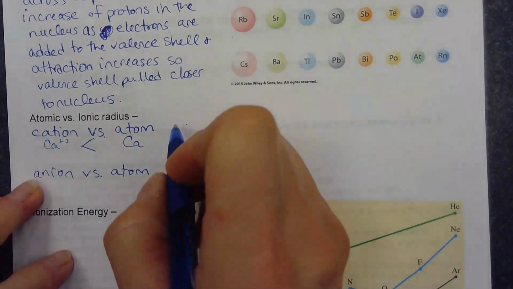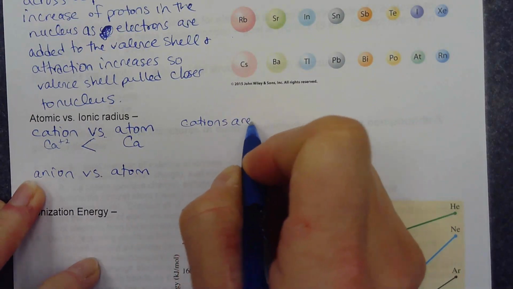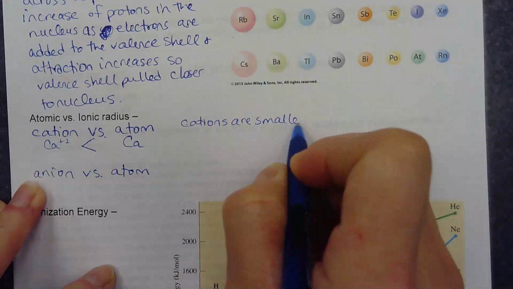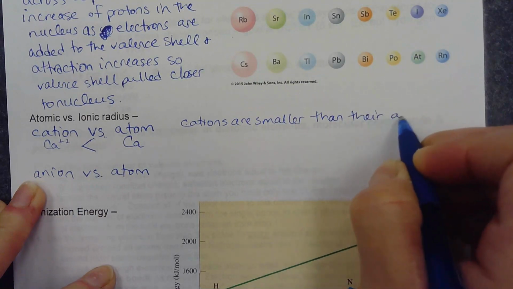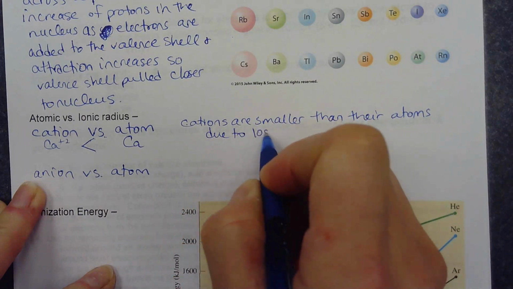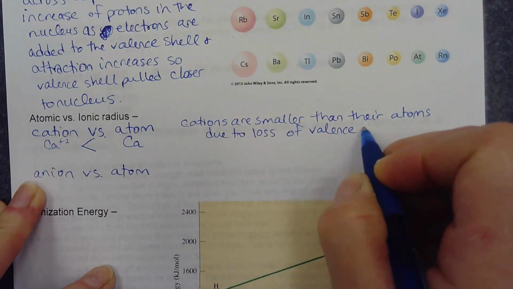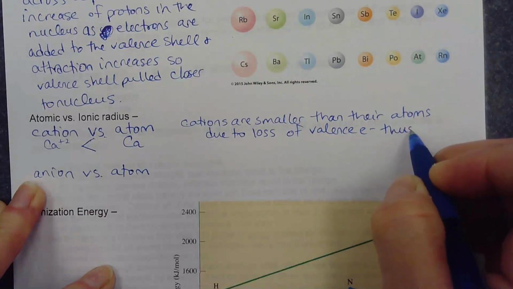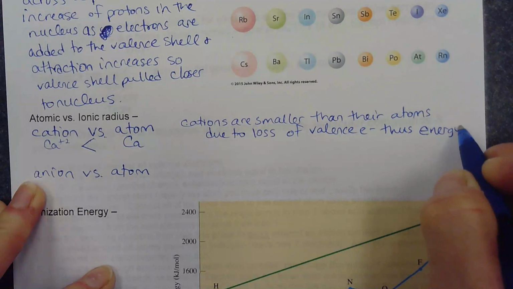So I'm going to make a note here. Cations are smaller than their atoms due to loss of valence electrons, thus energy level.